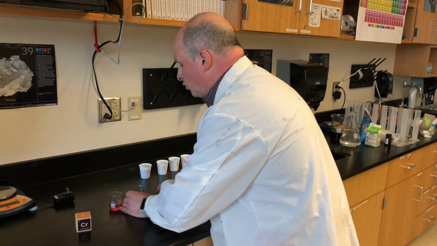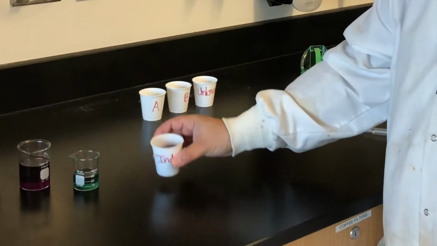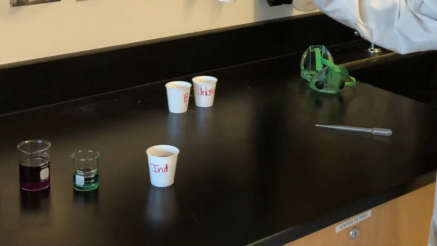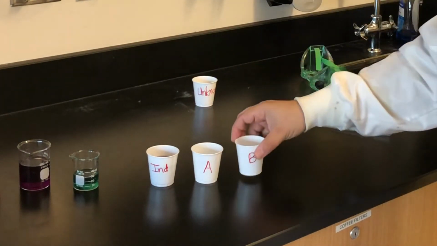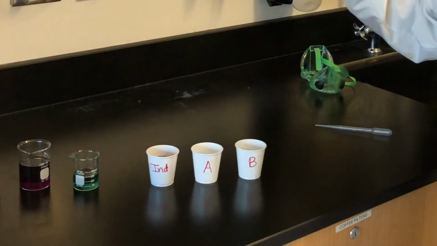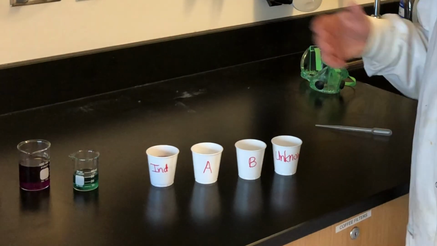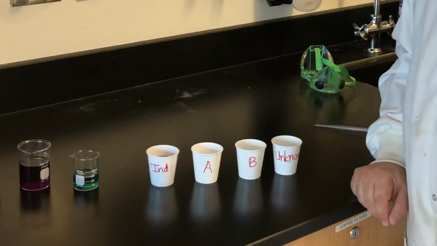So that brings us to our lab. In the lab, you're going to be given a cup of indicator, which is that purple color because it's neutral, and you're going to be given a clear liquid that is an acid, and a clear liquid that is a base, and a clear liquid that is an unknown. Now, each team will get a different unknown, so you won't know what the unknown is. That's why we call it the unknown.